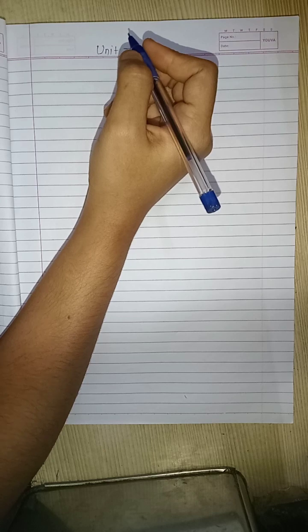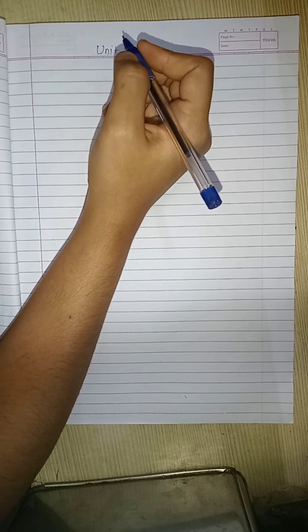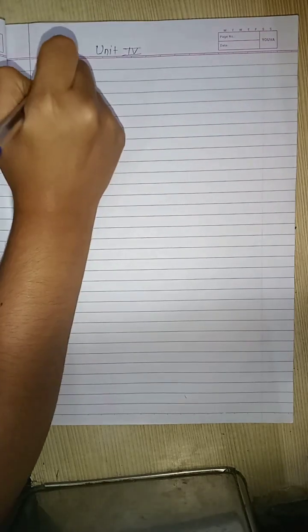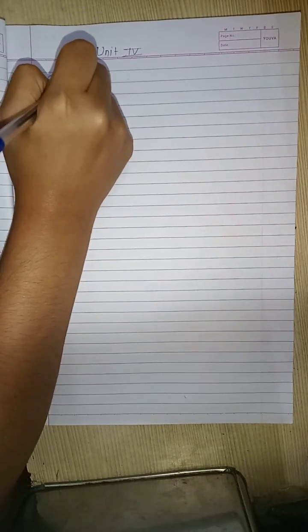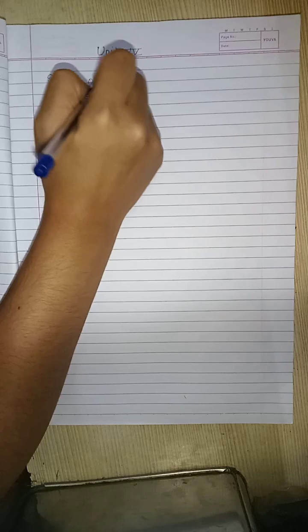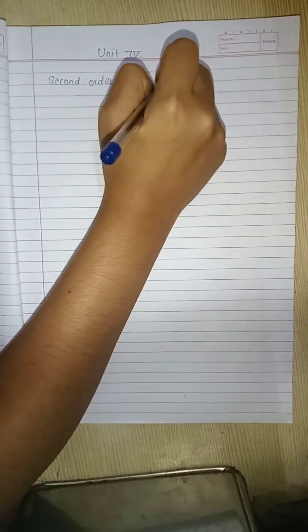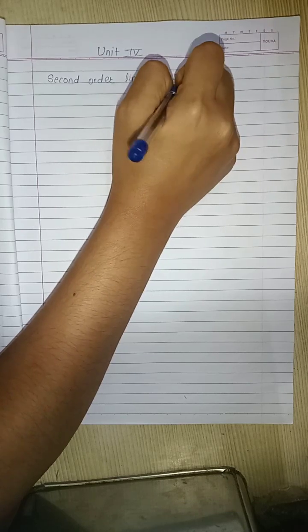So today onwards we are going to start our unit 4. It is related to partial differential equations. So we are about to study a simple type of partial differential equation, that is second order linear partial differential equation, that is PDE.